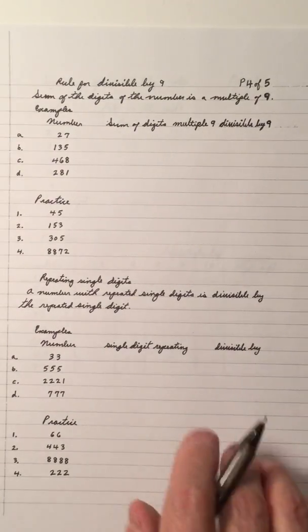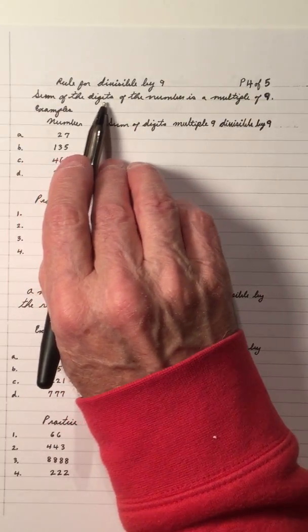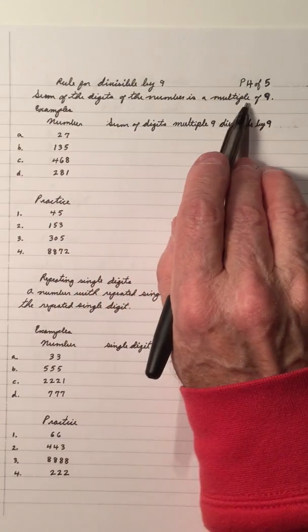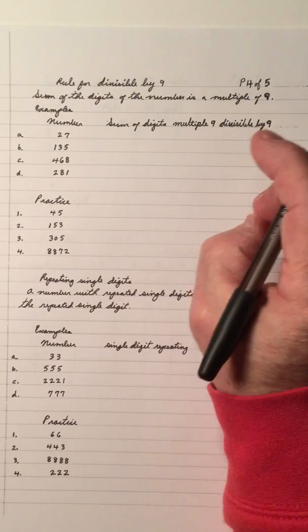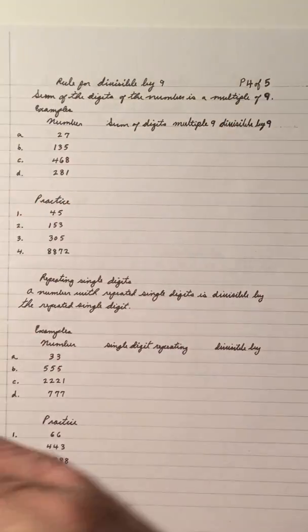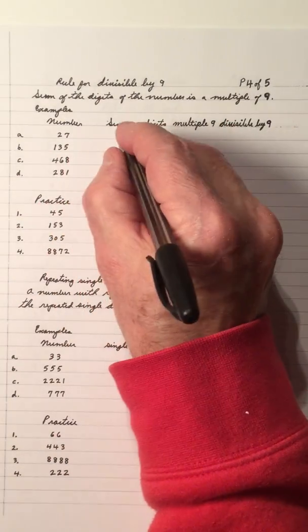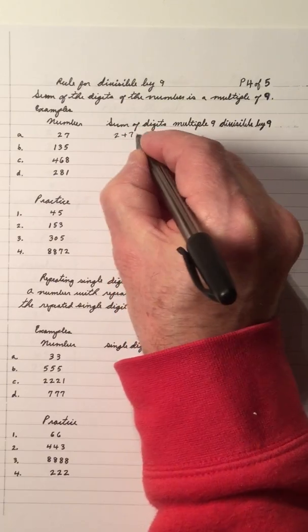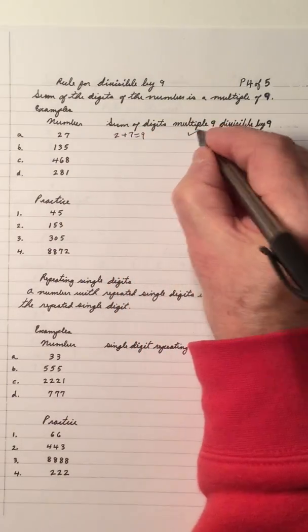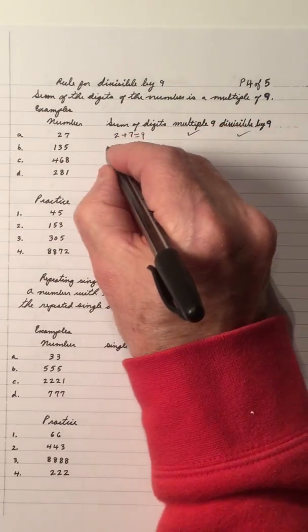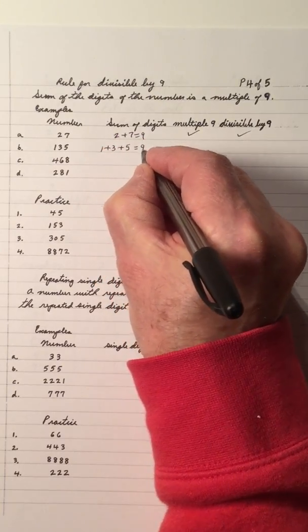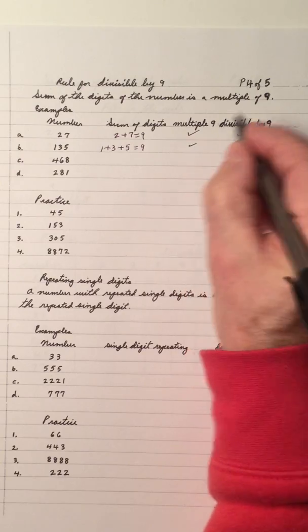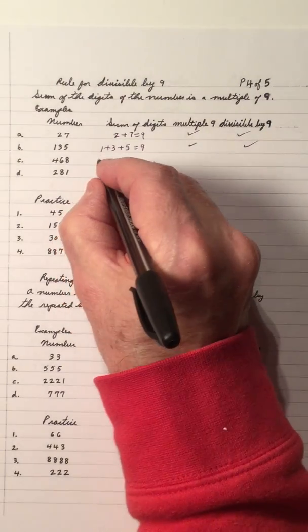Rule for divisibility by 9. The sum of the digits of the number is a multiple of 9. So that means the digits add up to 9, or 18, or 27, or 36. Then the number is divisible by 9. 27 is 2 plus 7, which is 9. It's a multiple of 9, divisible by 9. 1 plus 3 plus 5 adds up to 9. So the number is a multiple of 9, divisible by 9.